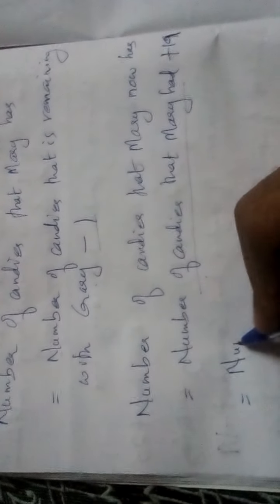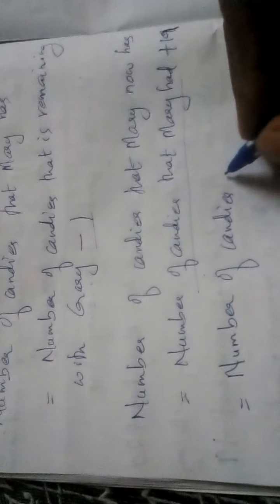Now what is the number of candies that Mary had? That is the number of candies that is remaining with Gary minus 1. So we will substitute that. The number of candies that is remaining with Gary minus 1, and again plus 19. We are writing the remaining plus 19 here.